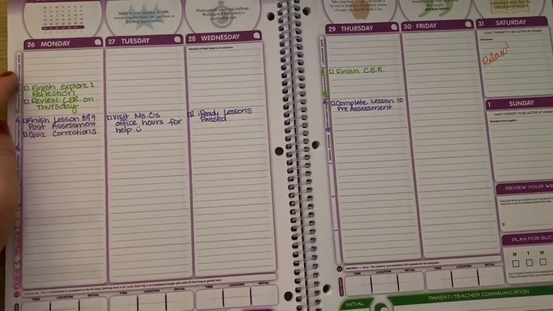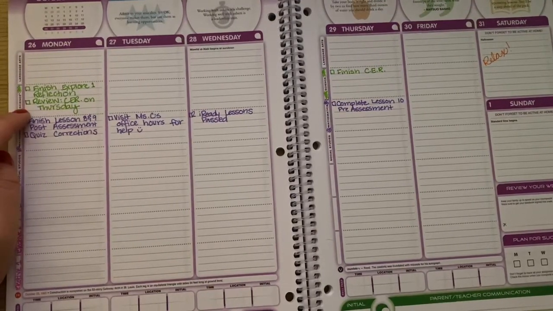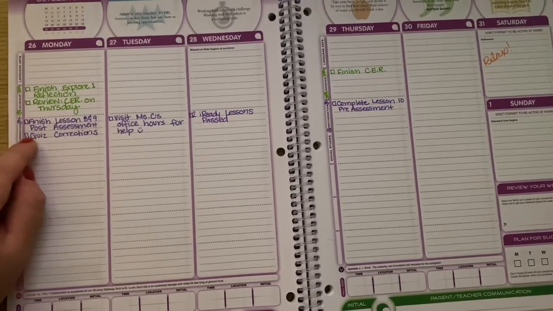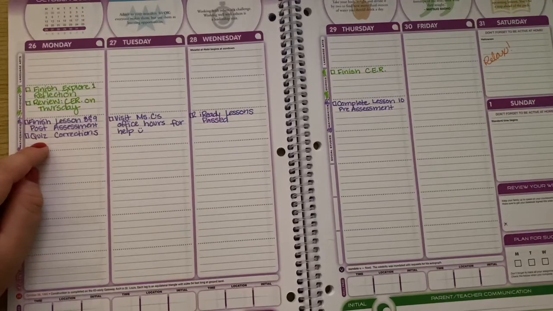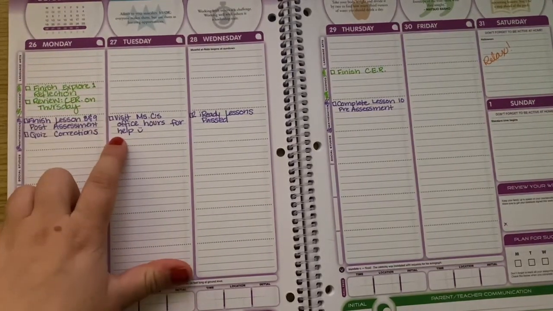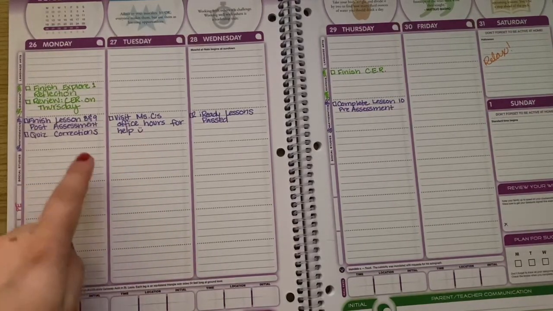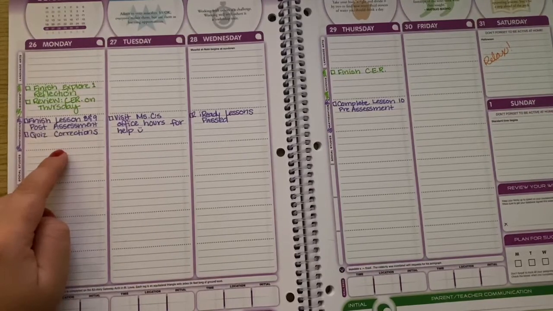So if I was to be writing this down for Monday, I had to finish Explore 1 Reflection. I also have to review for my CER that's going to take place on Thursday. I also have for math finish lesson 8 and 9 post-assessment and complete my quiz corrections. On Tuesday, I've planned that I'm going to visit Ms. Corbishley's office hours for extra help because I needed help on my quiz corrections.